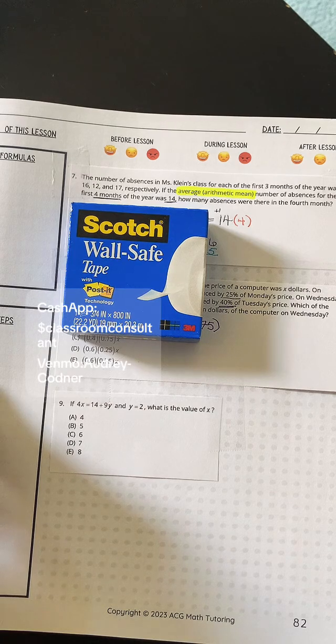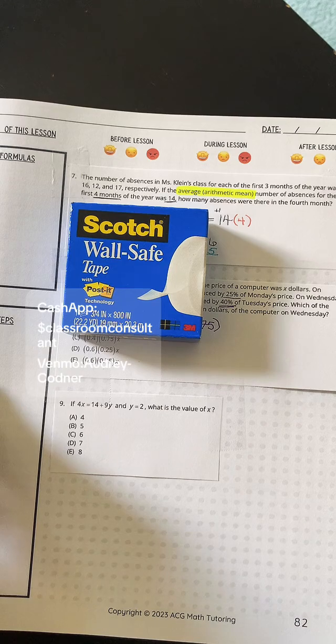So 40% is coming off. How much remains on? Remember, it's out of 100. So what's 100 minus 40?